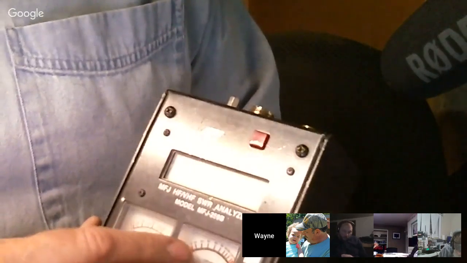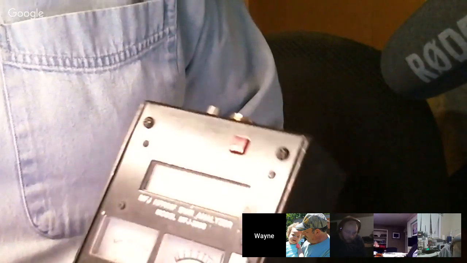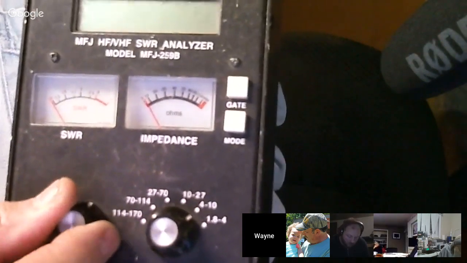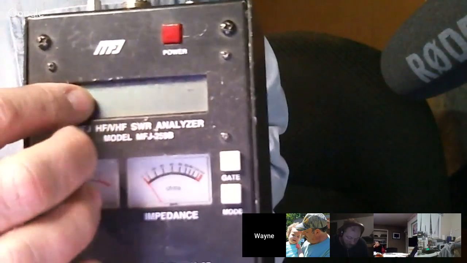It also has other indications on this meter. You can select the various bands here and do the fine tuning, and it'll determine where the resonance of an antenna is. Frequency will show up here in the display.